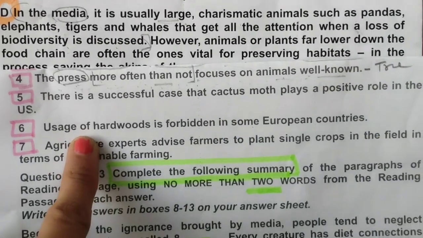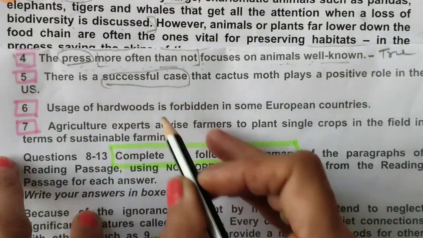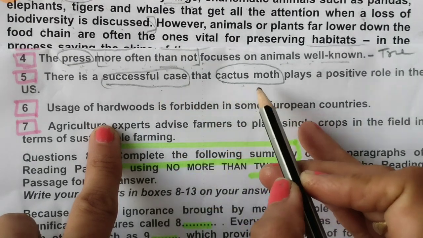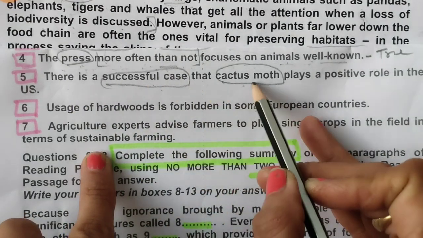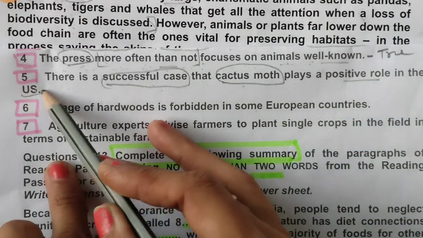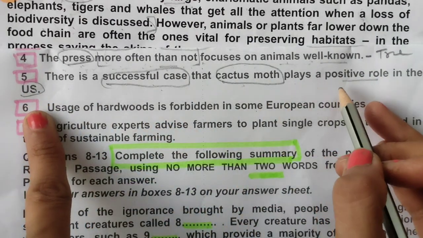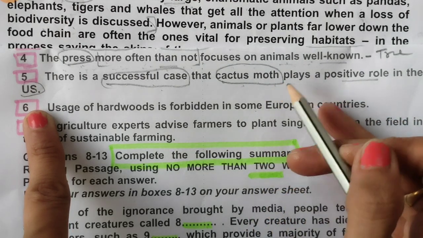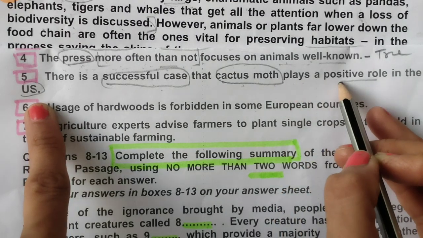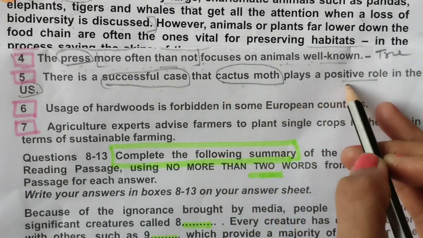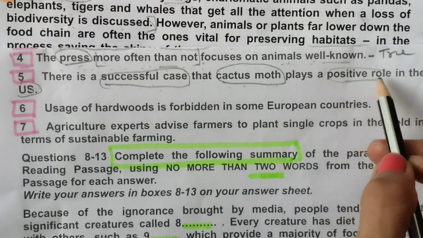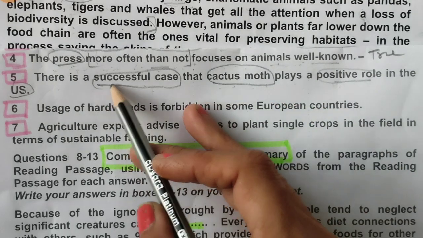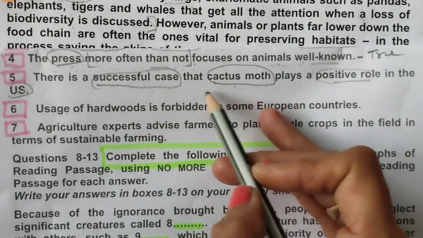Okay, fifth number. There is a successful case. Okay, if a successful case is there, that cactus moth. So these two words I have just underlined. There is a successful case that cactus moth plays a positive role in the US. In the US means United States. In America, if the cactus moth, like plant or animal, insect, plays a positive role in the US, then it will be true. If it is playing some negative kind of role, it is giving some loss in the US, then of course it will be false. And if they are not talking about any successful case and all, then it will be not given.